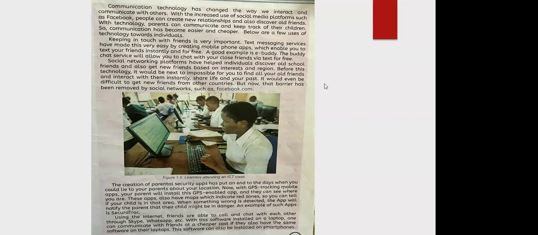As we can see in our image, figure 1.5, it is saying that learners are attending an ICT class. All of us can see that learners are in class doing something with a computer. I don't know if they are researching, typing, or doing any assignment.